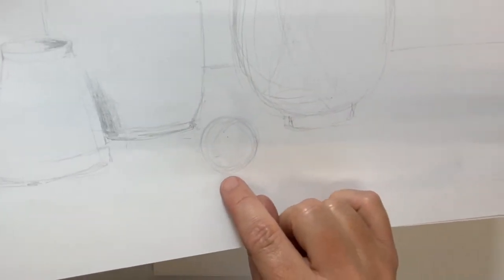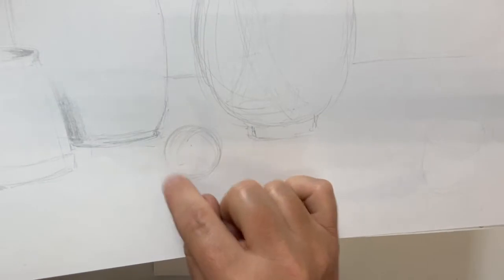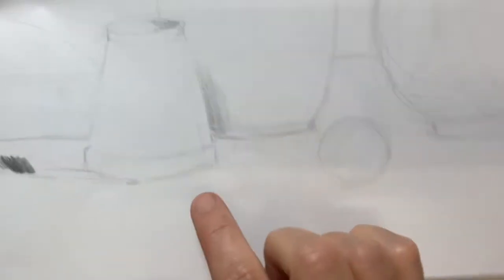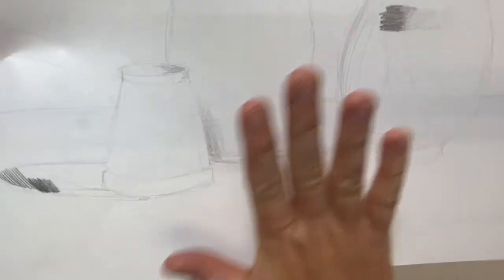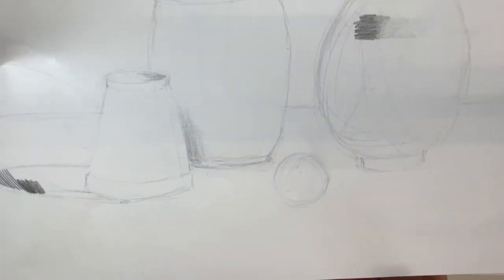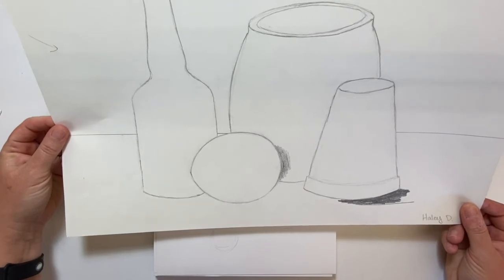So this is further down, and this is higher up. So this sphere was actually closer to me. This is closer to me, that's farther away. I need that space to make it look like the objects are spaced out. There's depth between them. So now you're going to add in shading.